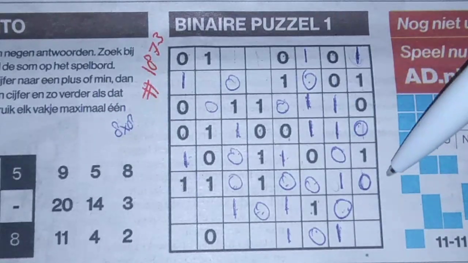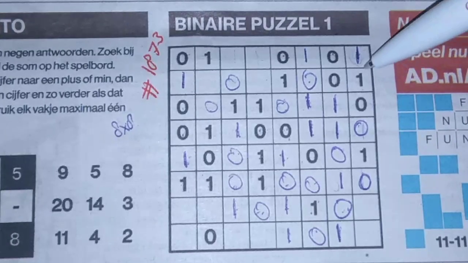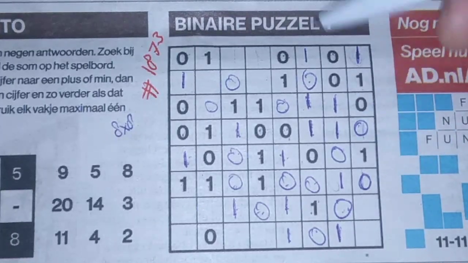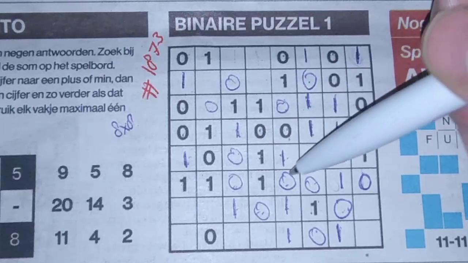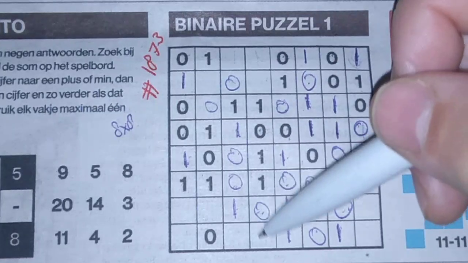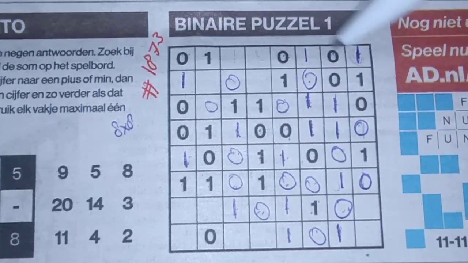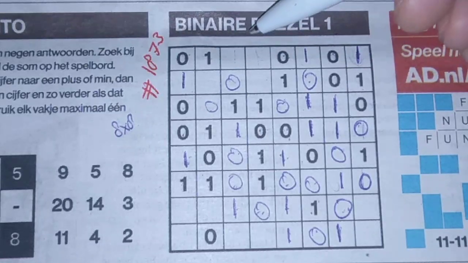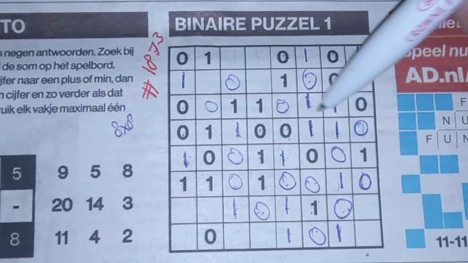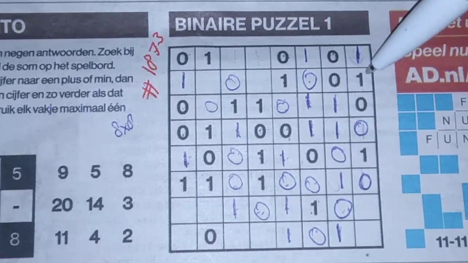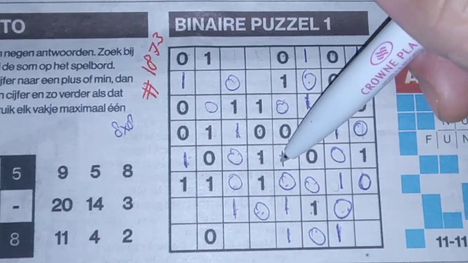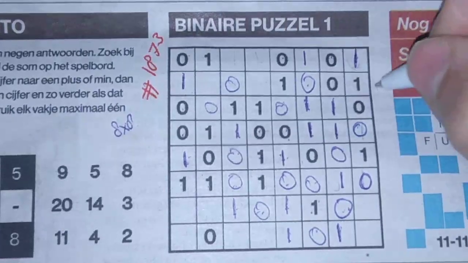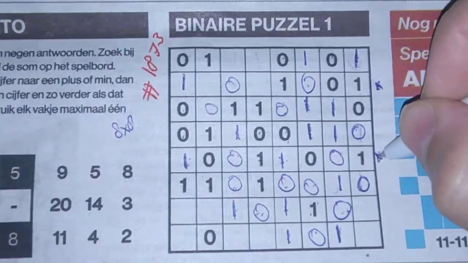No. Double 1, do we have a double 1 here? No. 101 is, yeah, this one and that one.